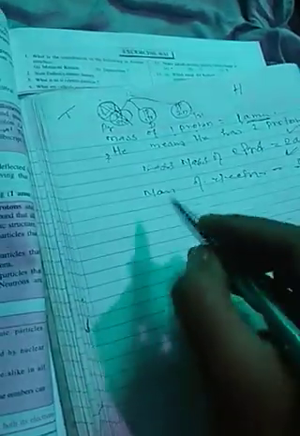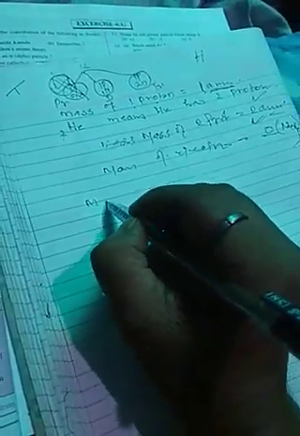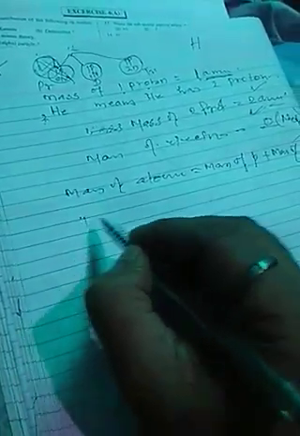So whatever the mass of the protons is will be the mass of the atom. So the mass of an atom will be equal to the mass of protons plus the mass of electrons. For helium there are 2 protons, so 2 AMU plus the mass of electrons, which is almost 0.